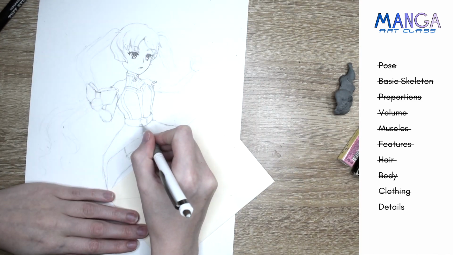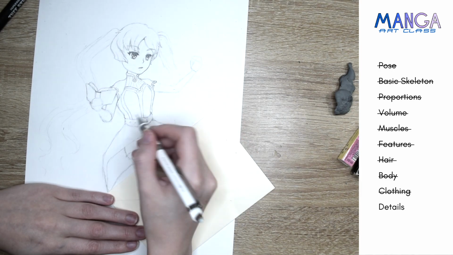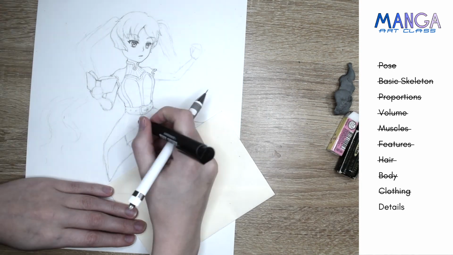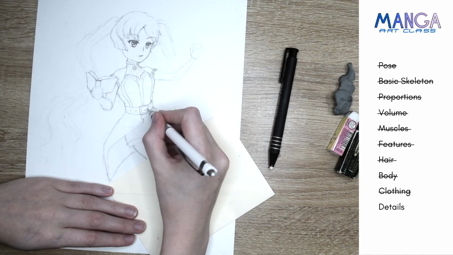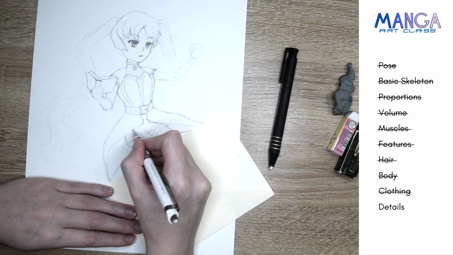I also really like that keyhole shape we did with the neckline, so I'm going to repeat that throughout just a little bit. You don't actually need to repeat motifs. I just think it brings the outfit together.